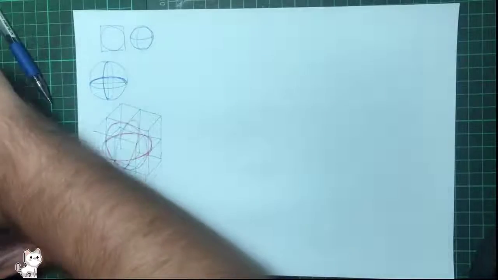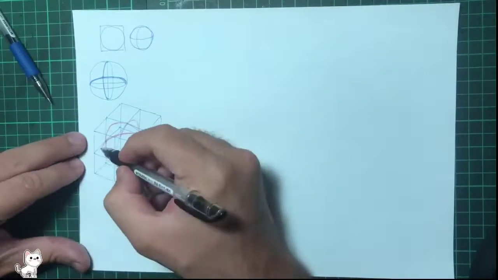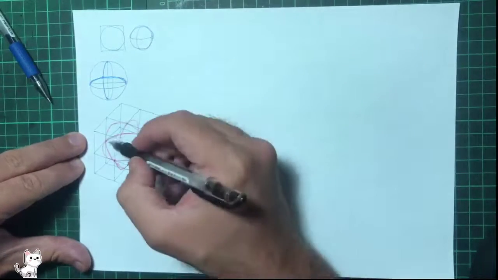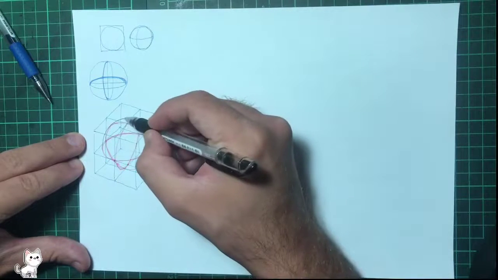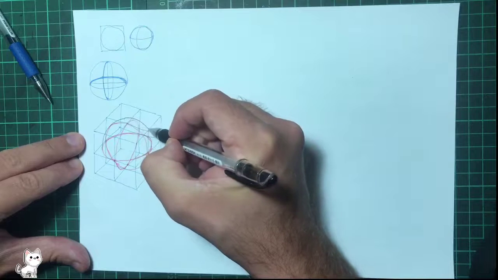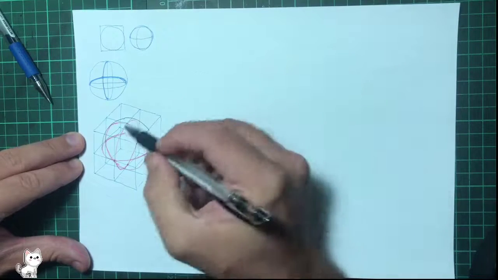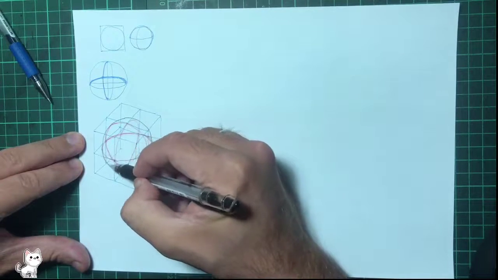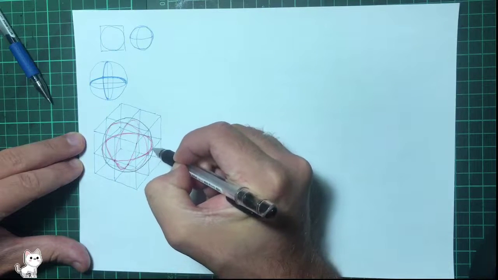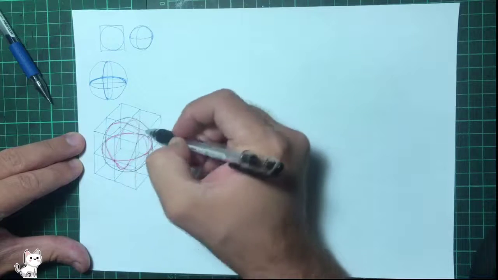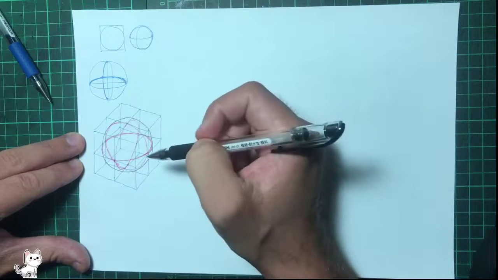So then we need to draw some general outline. What is easy about a sphere, but also confuses the artist, is that it's always a circle.